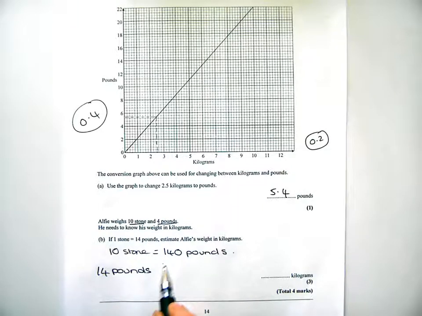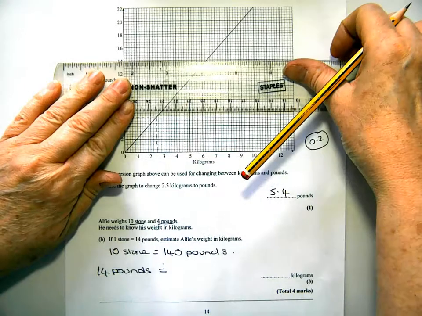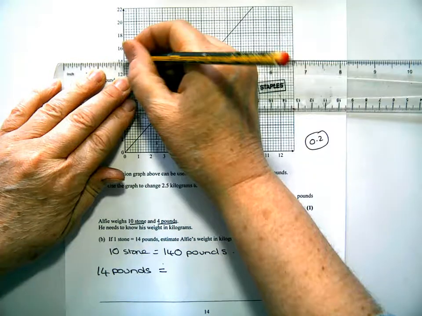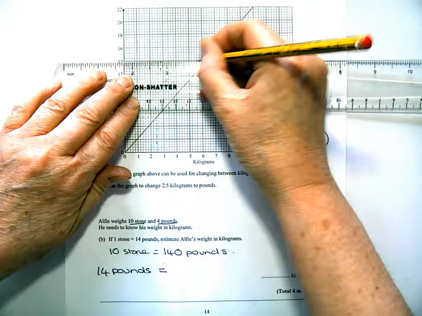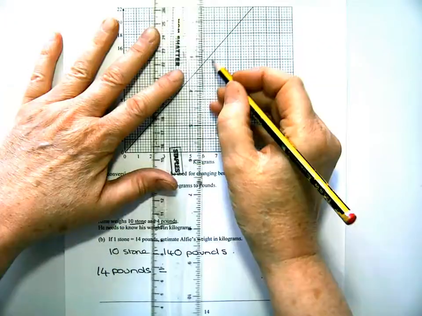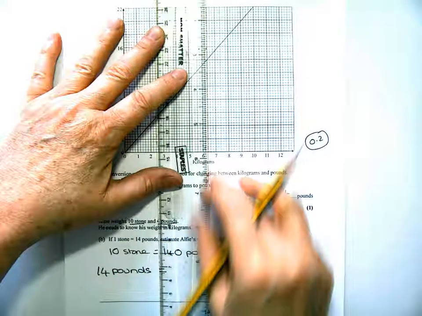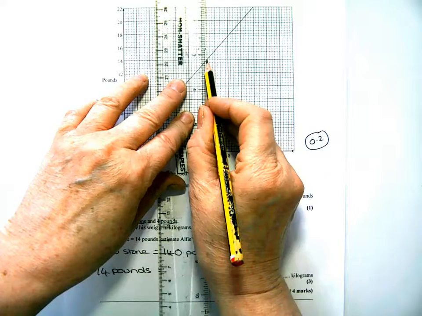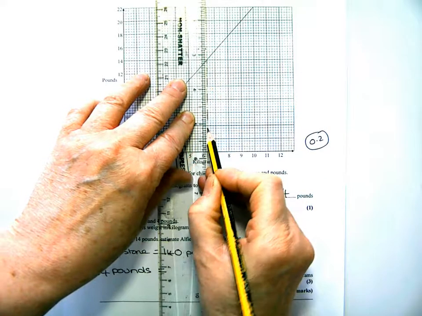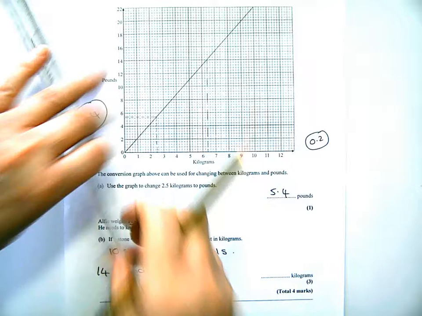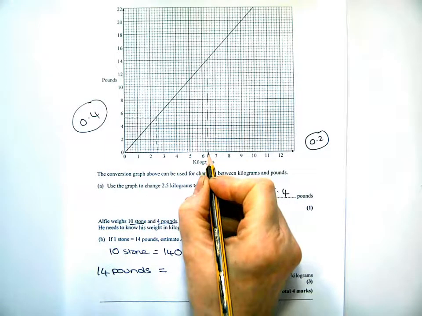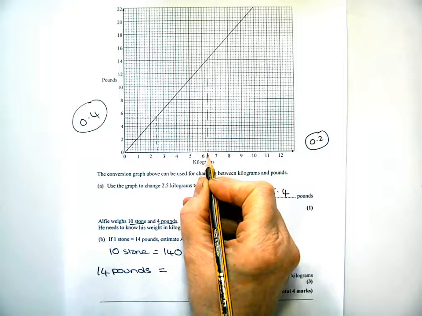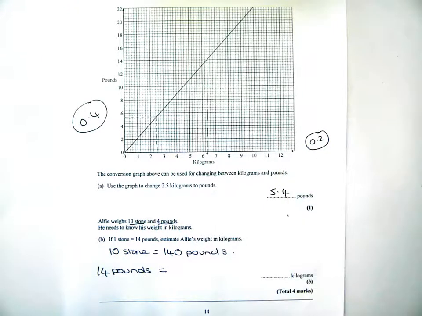So 14 pounds equals, looking at our graph again, so 14 pounds, reading the scale accurately, 6, 6.2, 6.4, that's there, 6.4, so 6.4 kilograms.